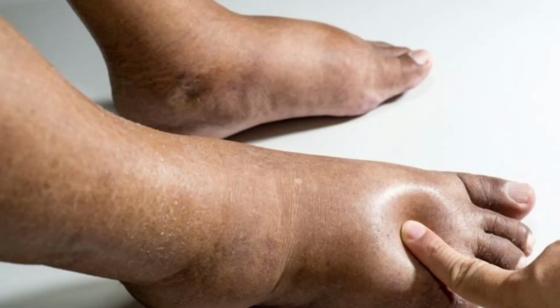Okay, the last one we have is edema. So what is edema? Edema is the fluid accumulation in the interstitial spaces of the skin. We have pitting edema, non-pitting edema, localized or generalized. So what are the causes of edema? We have two types of edema, bilateral and unilateral. Bilateral, there is edema on both sides of the leg. Unilateral is swelling in just one leg.